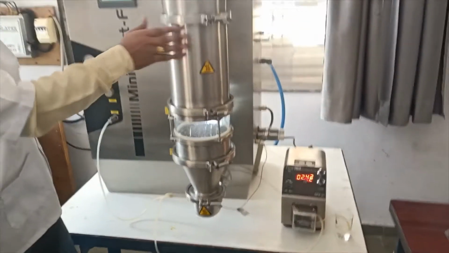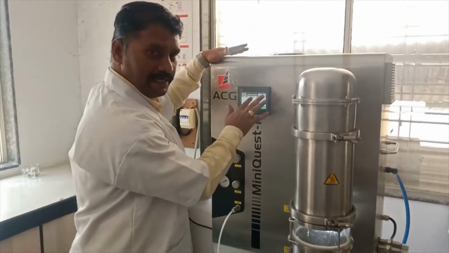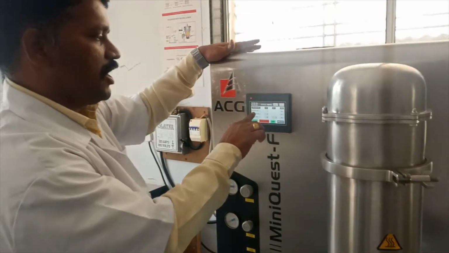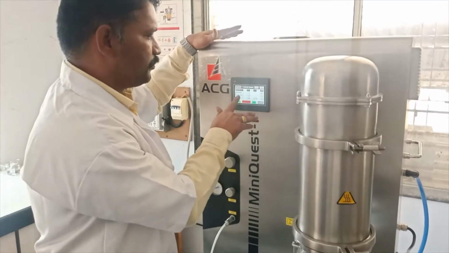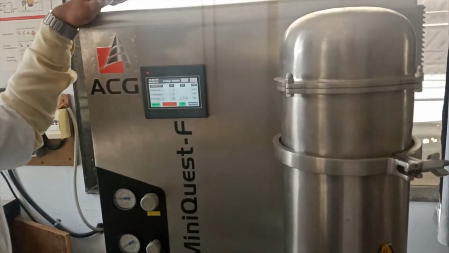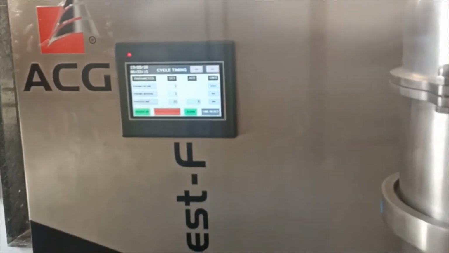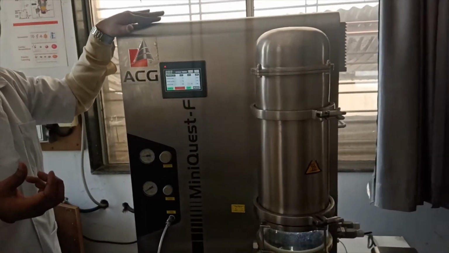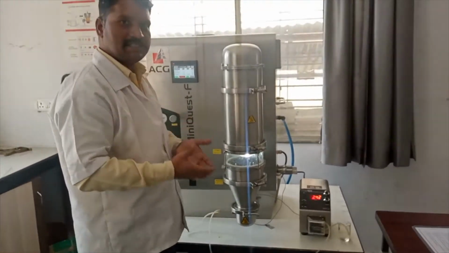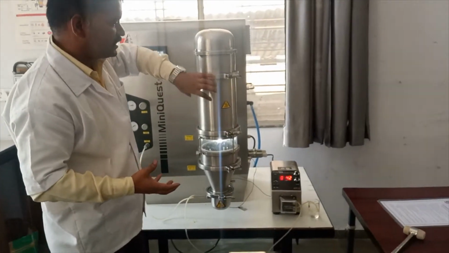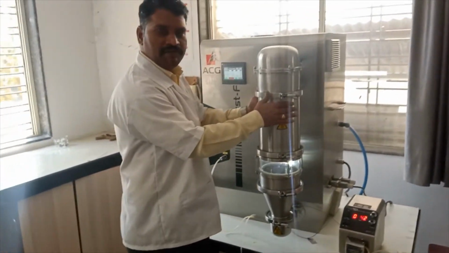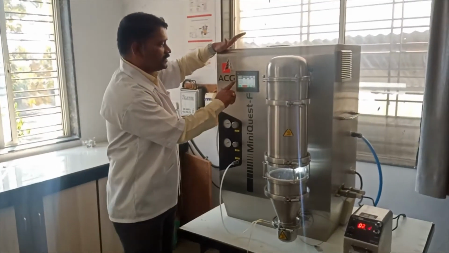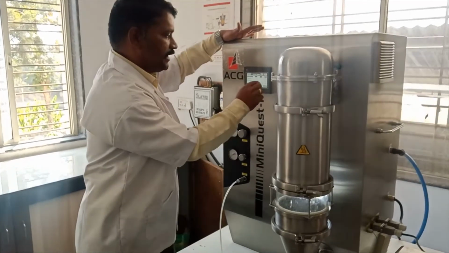For the seal coating, 14.5 degrees Celsius is the inlet temperature. The product temperature is 35. Purging on time is 3 milliseconds. Purging interval is 3 seconds, meaning after every 3 seconds, for 3 milliseconds, the purging happens. What is the use of purging? In this process, definitely dust will form. The filter will absorb the excess dust. So this is the use of the purging on time and the purging interval.